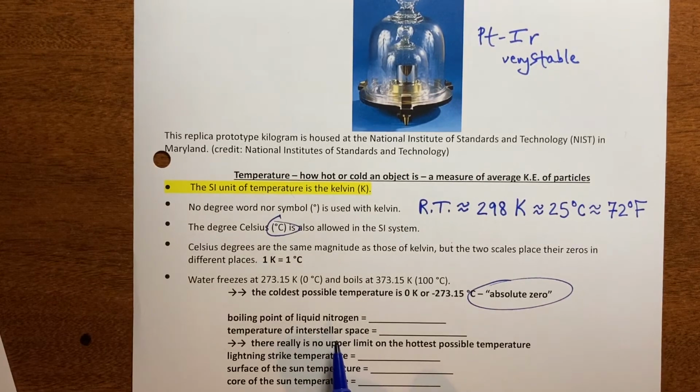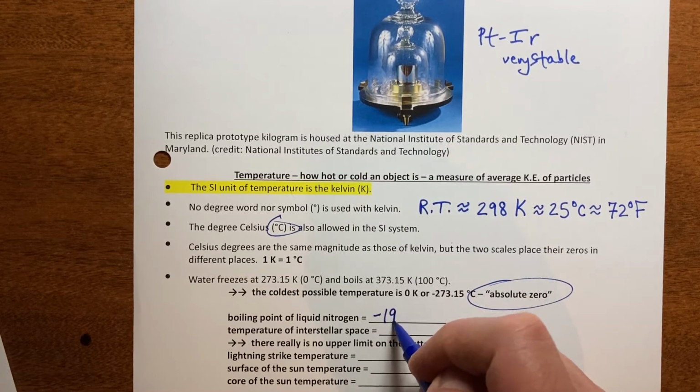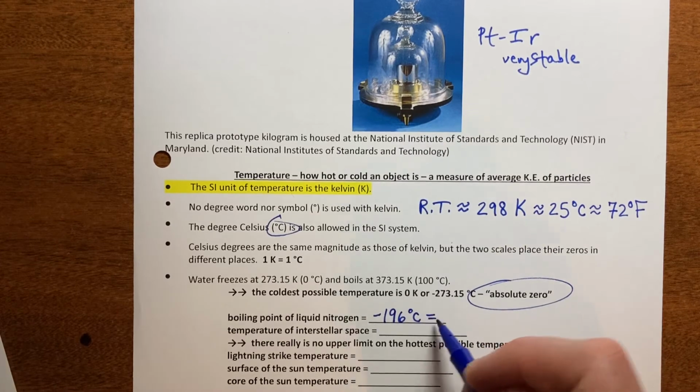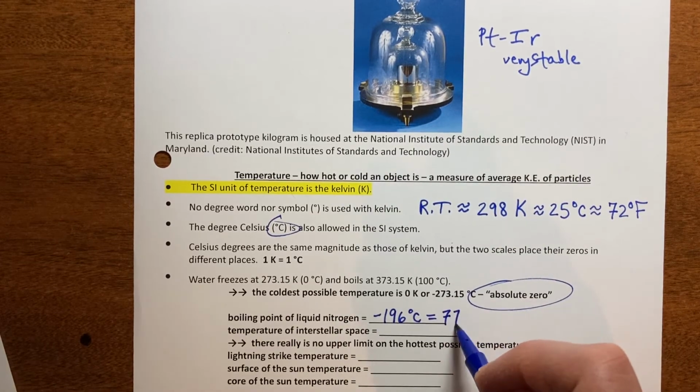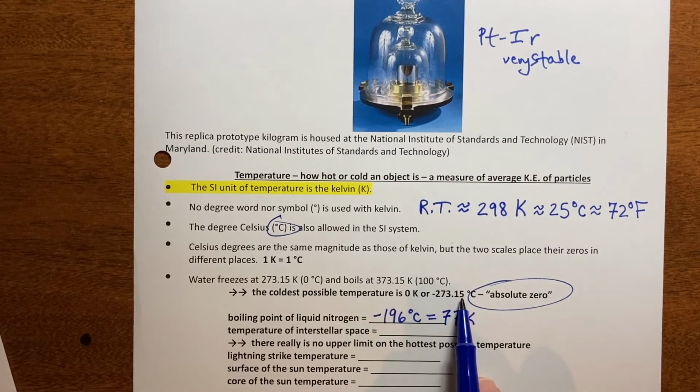Just to give you an idea of the relative differences of temperatures, the boiling point of liquid nitrogen, you can imagine, is pretty cold. It's negative 196 degrees C, which on the Kelvin scale, if you add 273.15 to that, I won't always be picky if you use the 0.15, but it's 273 that you add to degrees C to get to Kelvin.